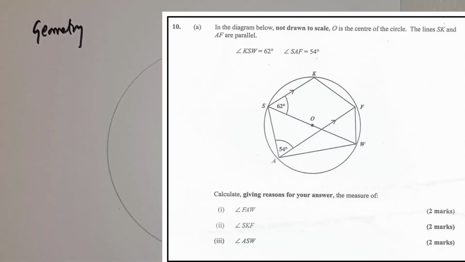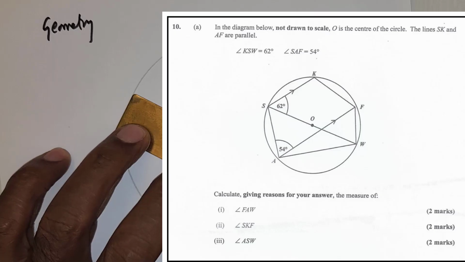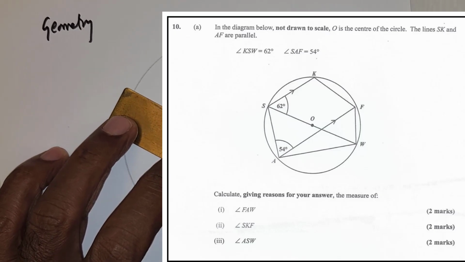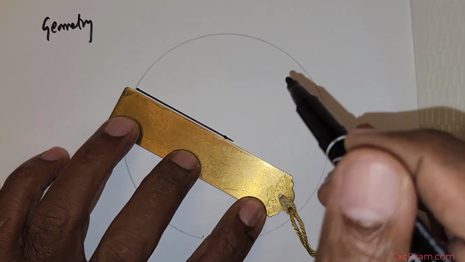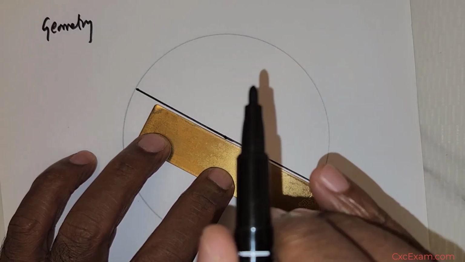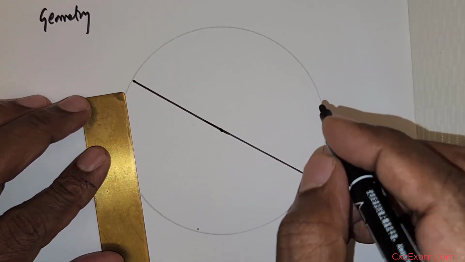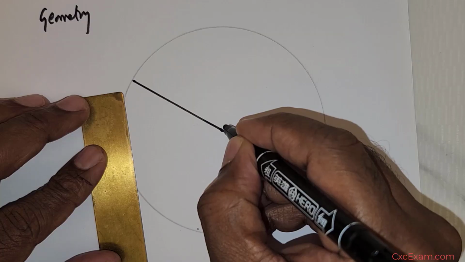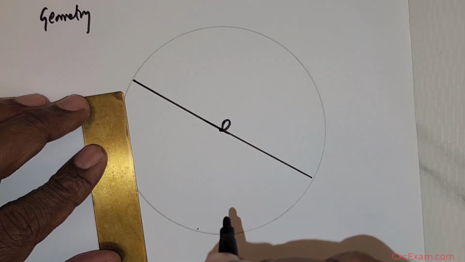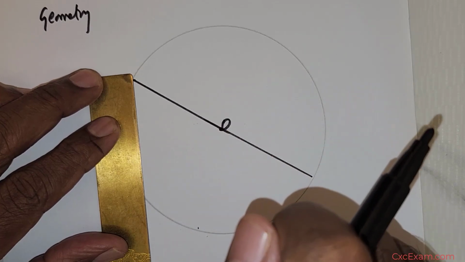Now what I wish to do is I will have to draw the diameter. Okay, so this is the diameter, and let me take this point as O. Now you have two semicircles.